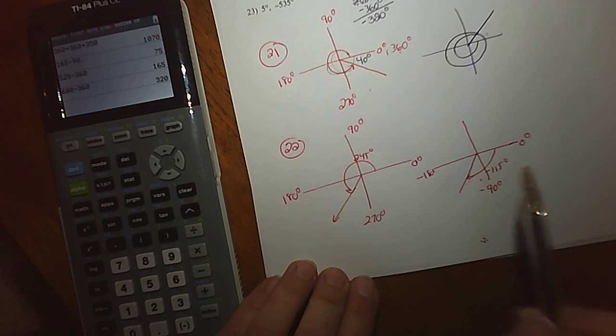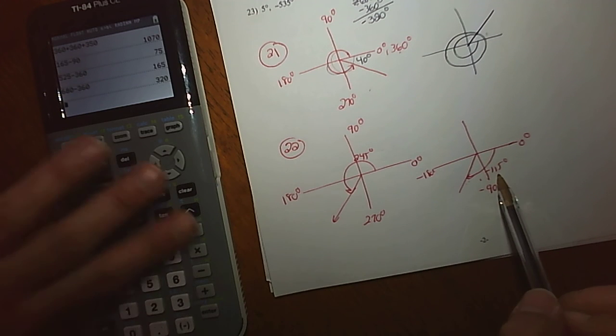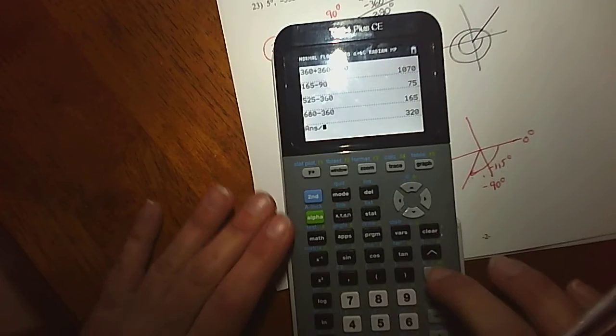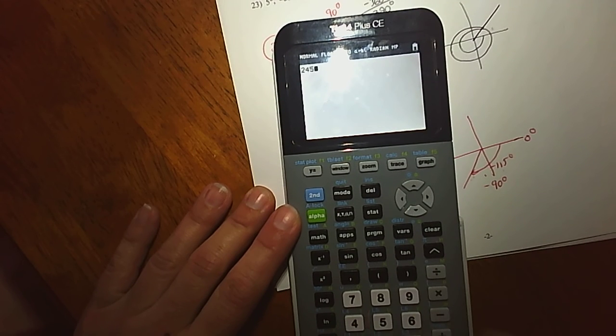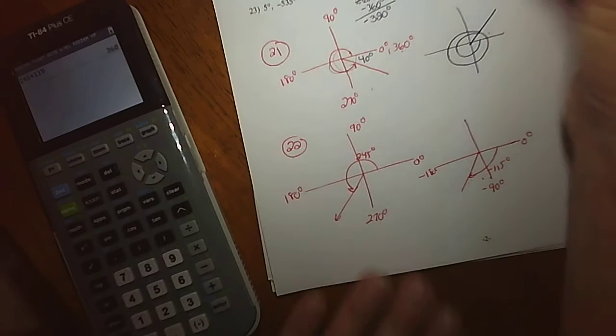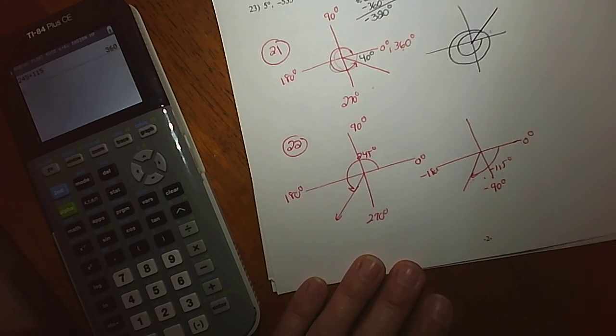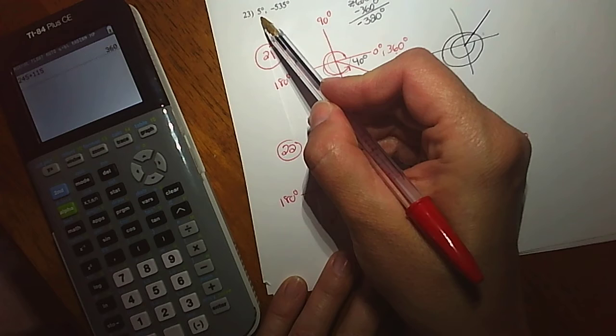Now here's the deal. They are coterminal if these guys will add up to be 360. This is another way of doing it. So if I take 245 and add on 115, do I get 360? I do. Yes.